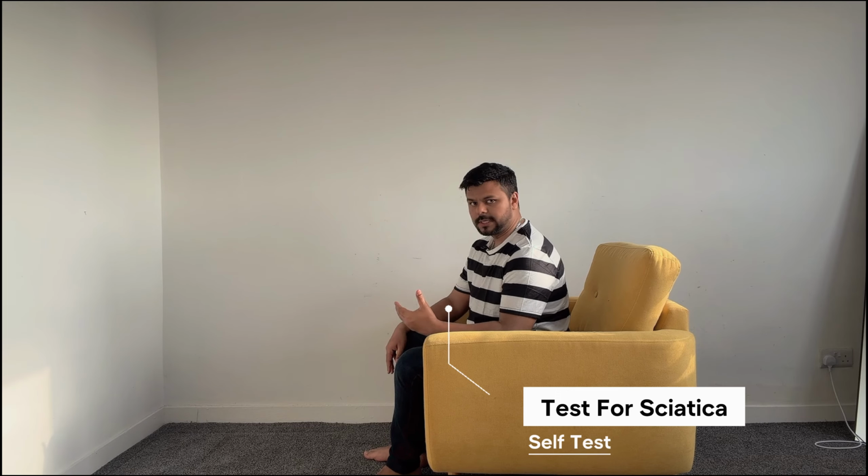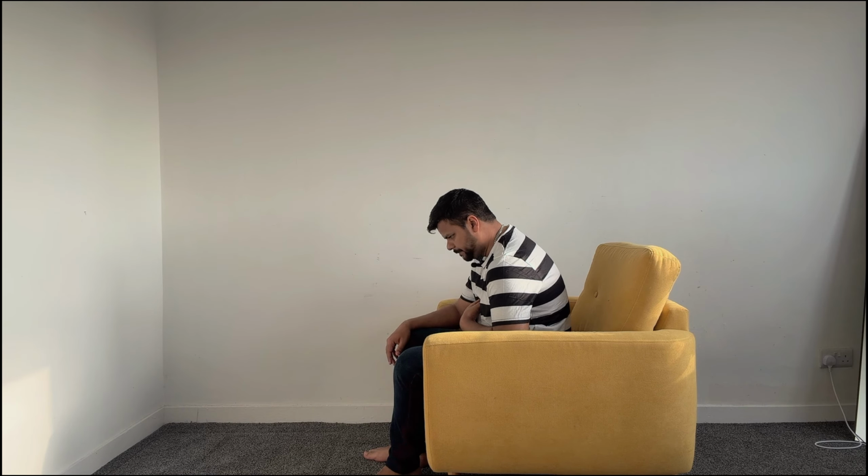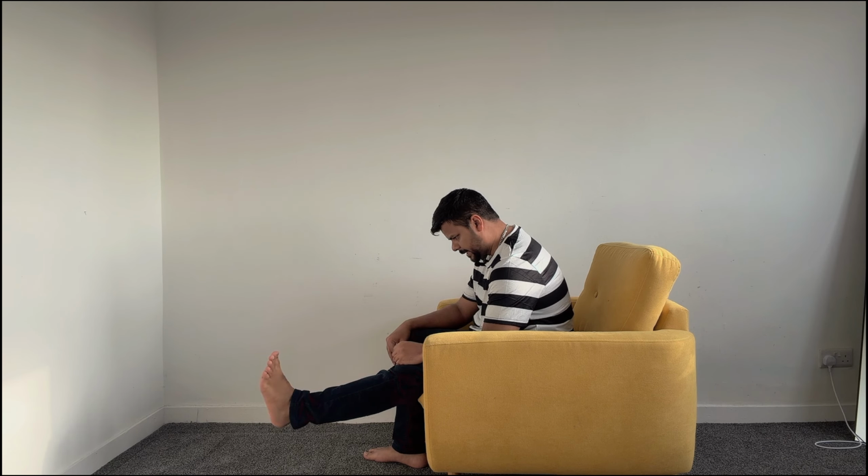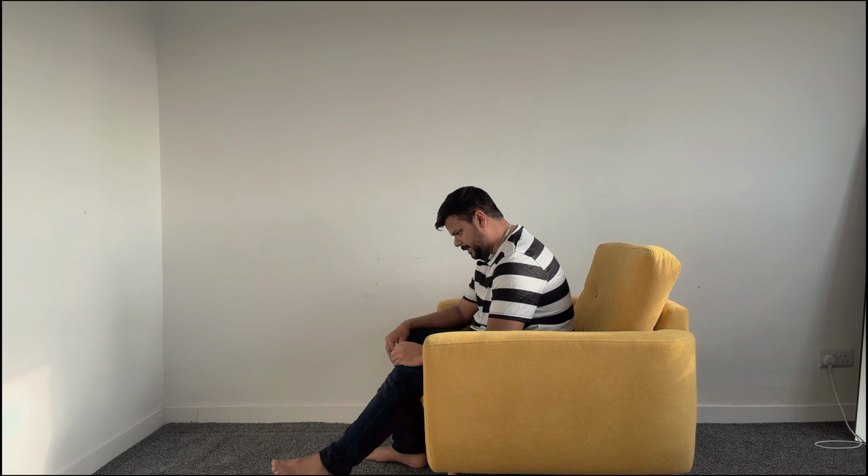And when you sit down on a chair, you have to slouch forward, and then you have to bend your neck downwards to the front, and then you will straighten the painful leg, and you keep the knee extended just like this, and then you bring the toes towards your face just like that. And after doing that, if the pain starts traveling down the leg with the numbness and tingling, then this test is positive for sciatica. So this means that the pain you are experiencing on one leg is because of sciatica or disc herniation, but not for the SI joint.